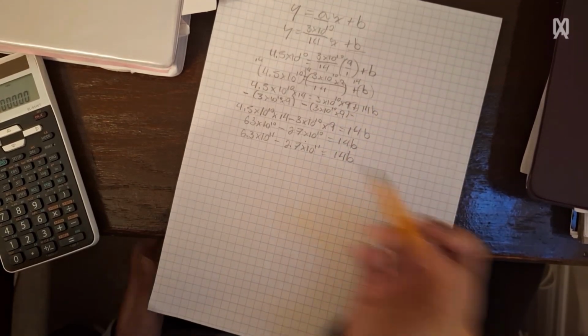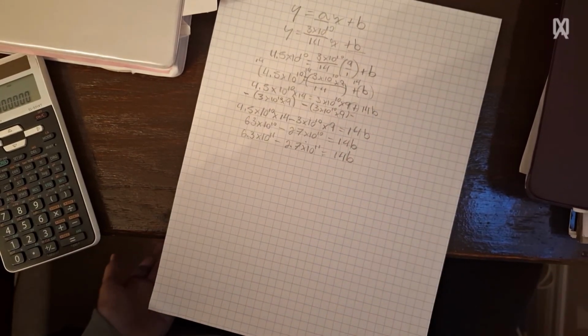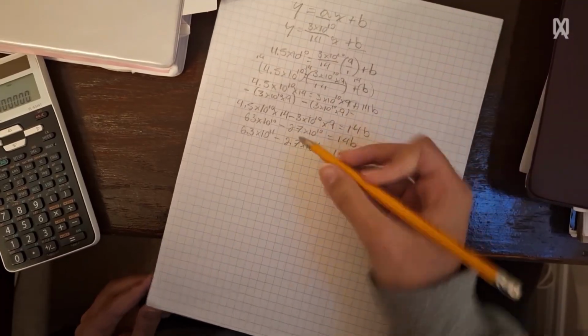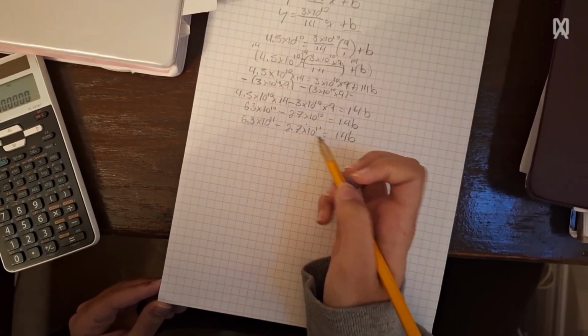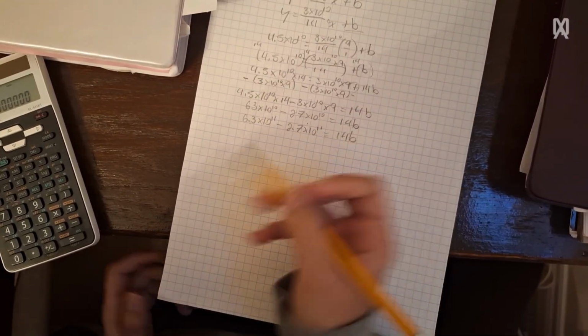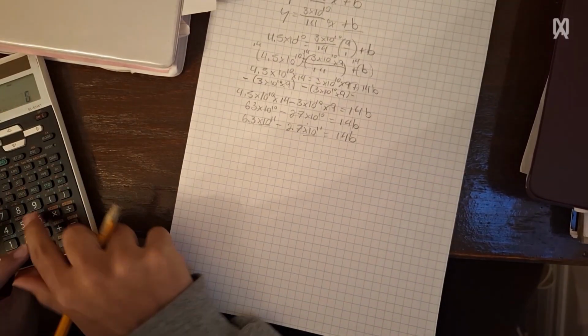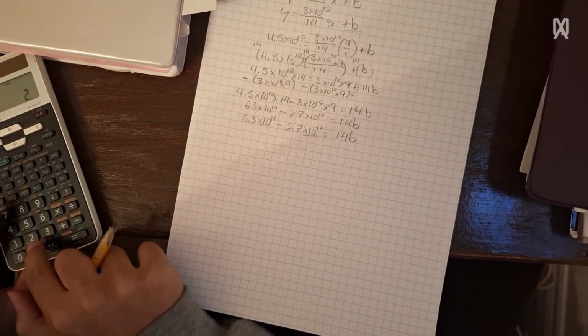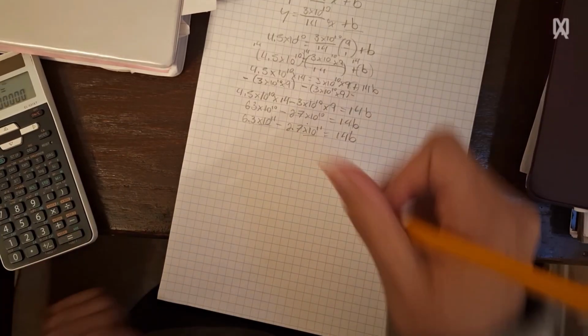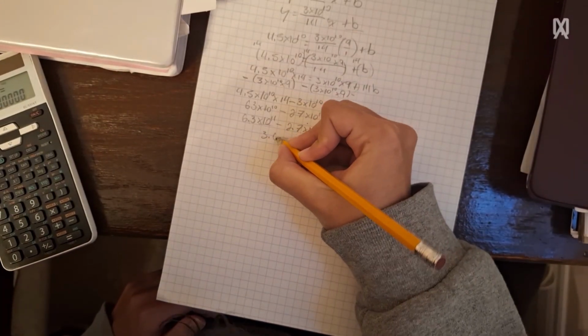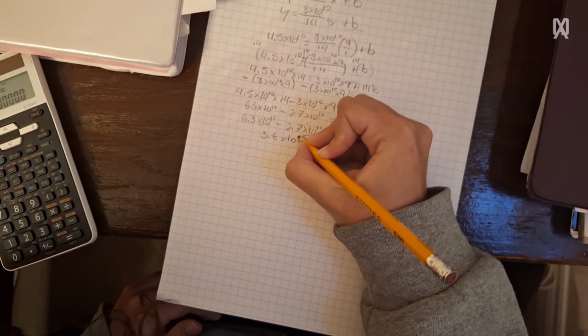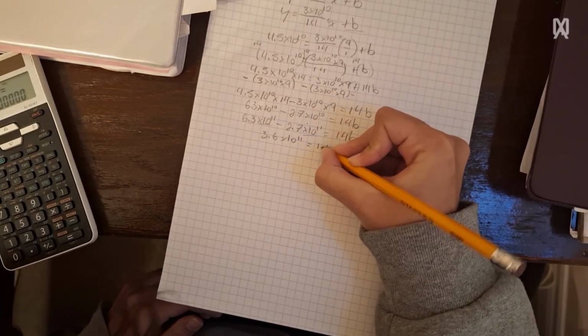Just so it's simplified and it makes more sense in scientific notation. So now I'm going to say, wait, because they're the same number, you can just do 6.3 minus 2.7 and you get 3.6. So then it's just 3.6 times 10 to the power of 11 equals 14b.